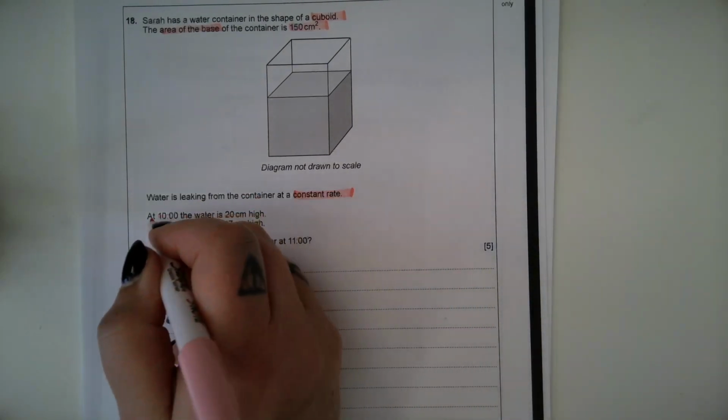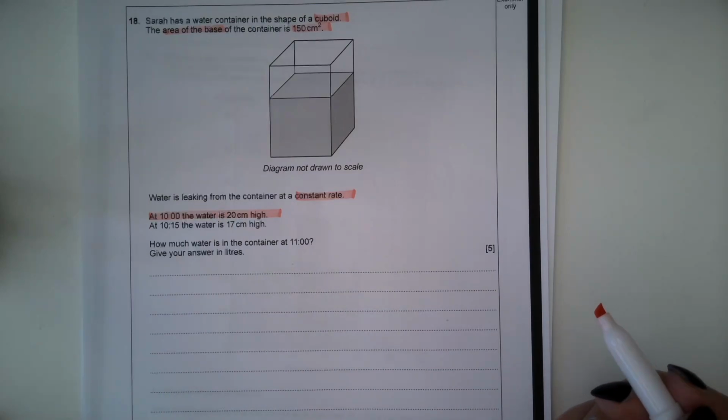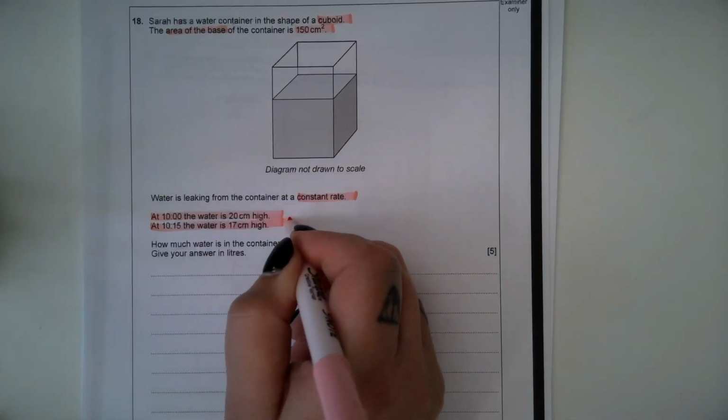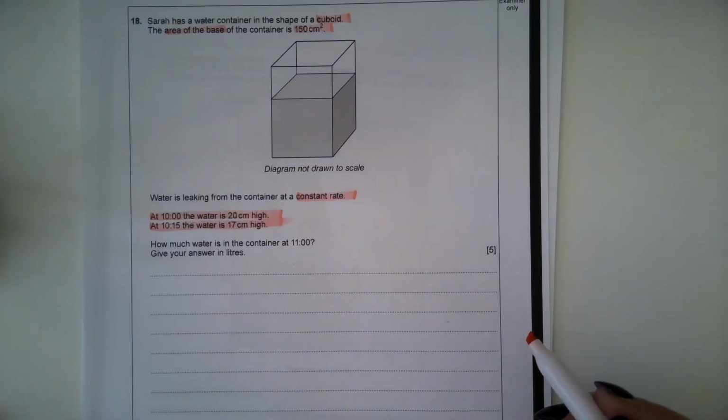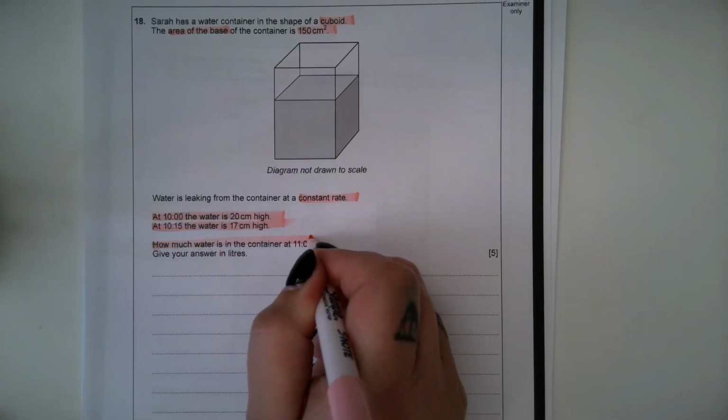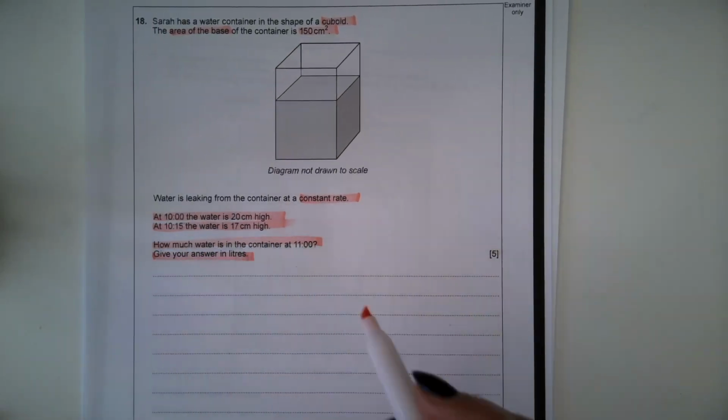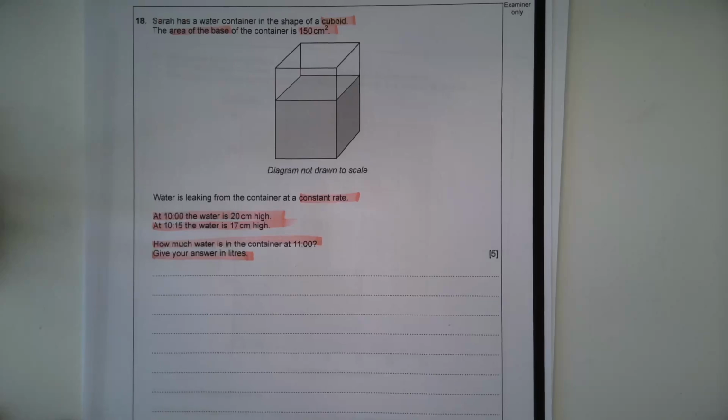At 10 o'clock, the water is 20 centimetres high. At 10:15, the water is 7 centimetres high. How much water is in the container at 11? Give your answer in litres.